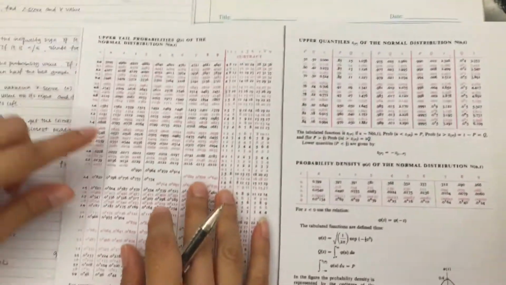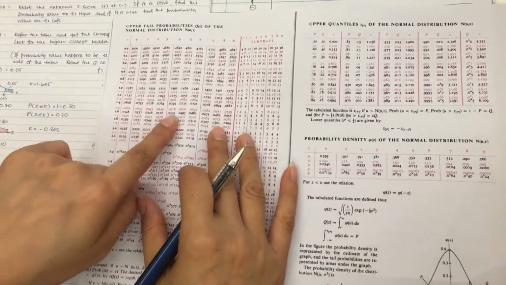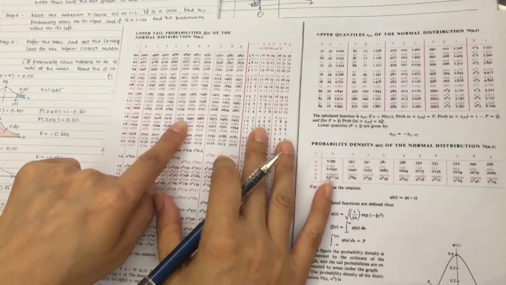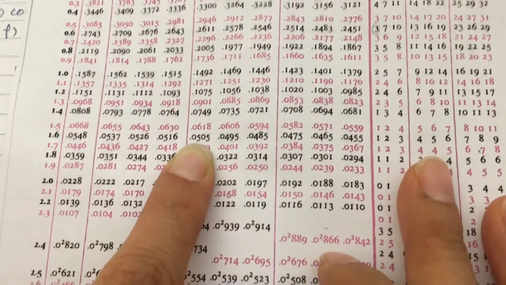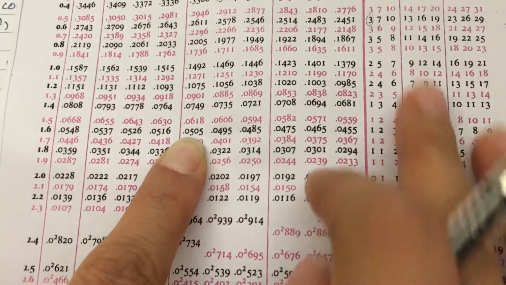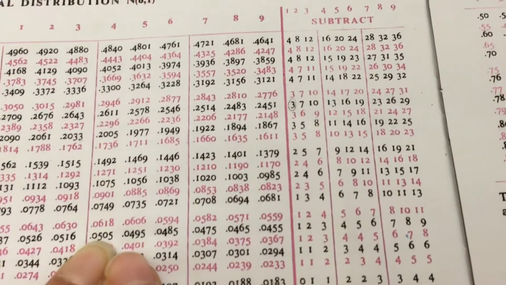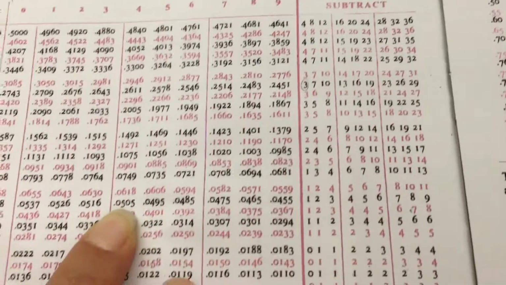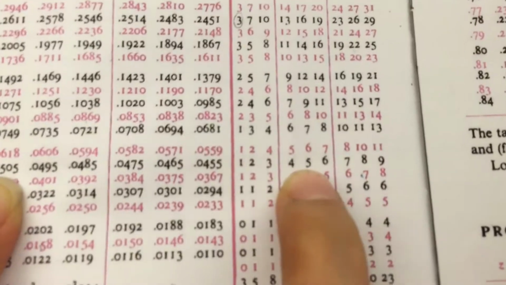You see here, what I want to look for is 0.05. These two values are the closest, right? But look for the higher one, so 0.0505, because we need to subtract. How much do I need to subtract? I need to subtract 5 in order to get 0.05. So I need to use this number, 5.